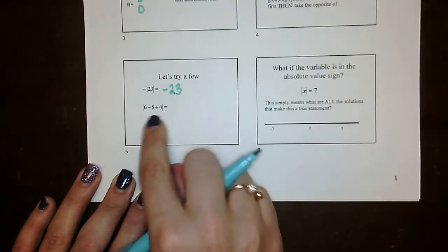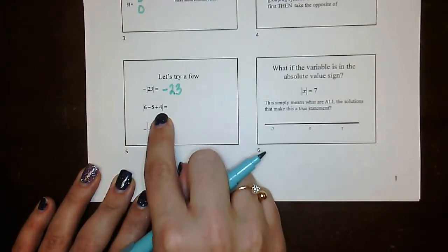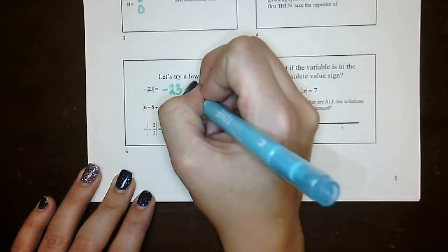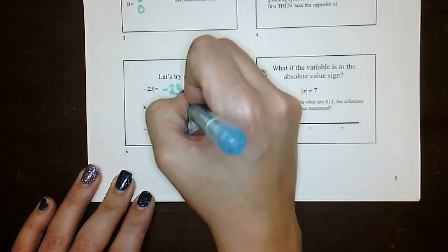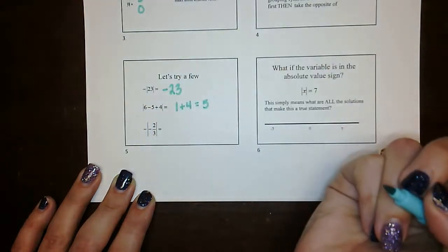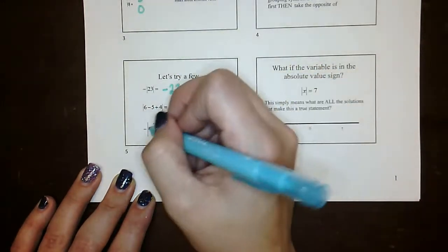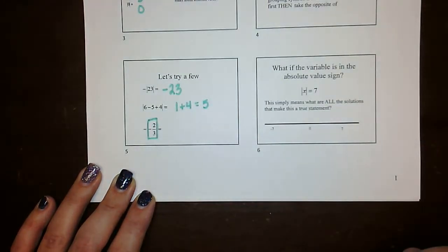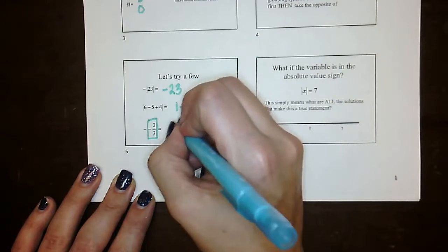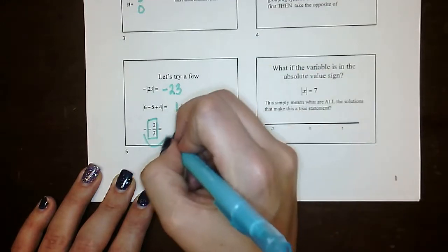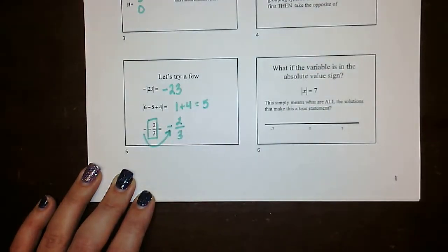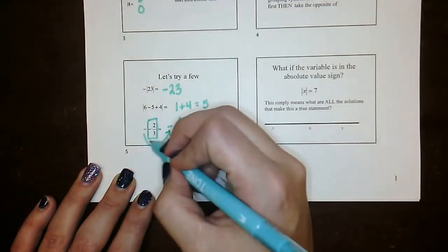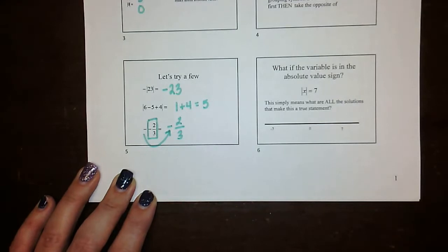Here, like it said before, we treat this as grouping. So 6 minus 5 is 1. 1 plus 4 is 5. Here, the absolute value of -2/3 is going to be a positive 2/3. And then this negative comes out front. So this is not a negative times a negative, which makes it positive. You do the inside first, then do what's on the outside.